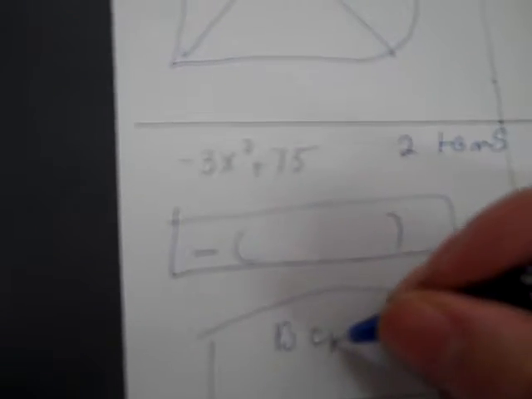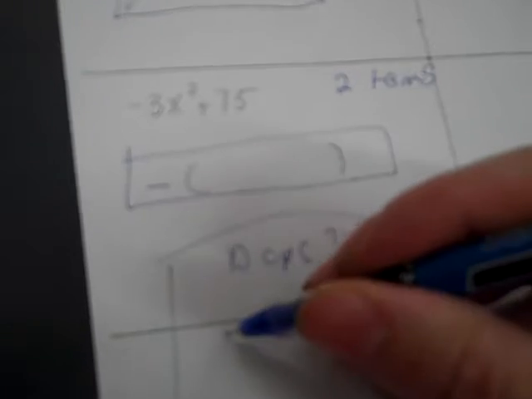Okay, my next problem. Here's 2 terms. You need to find a GCF, and then see if we have a difference of perfect squares. Okay, so GCF, you have a negative there. You don't have X on everything, so no X. So let's check out 3.